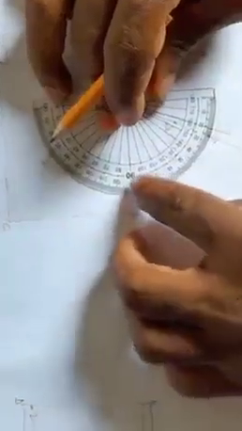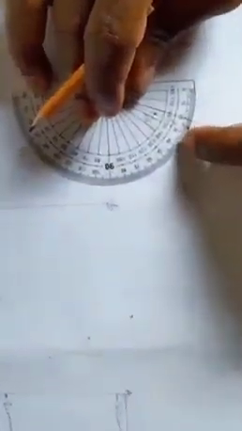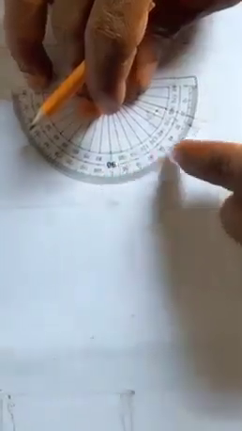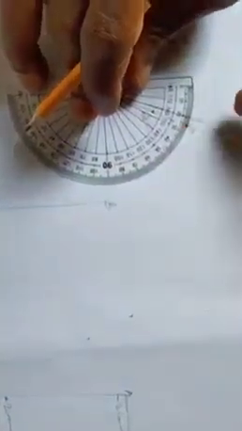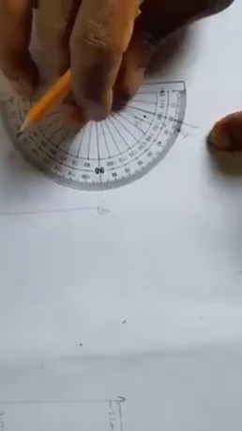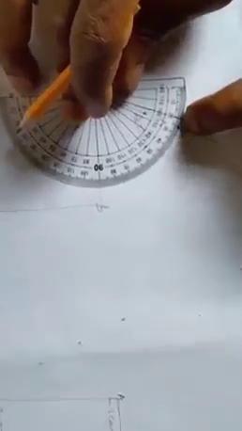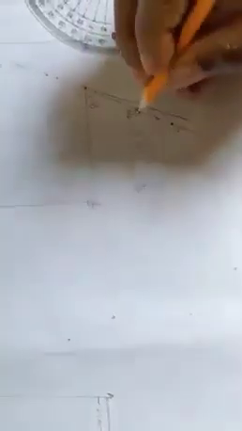This point is 90. The angle here is 30. 90 minus 30 is 60. Reading off this line, the emergent ray is at 65. So our phi is 65 degrees for an angle of incidence of 20 degrees.